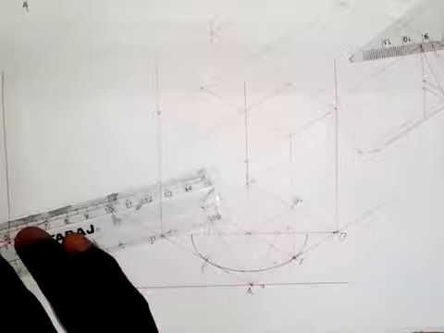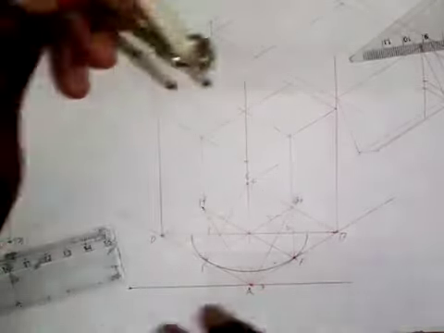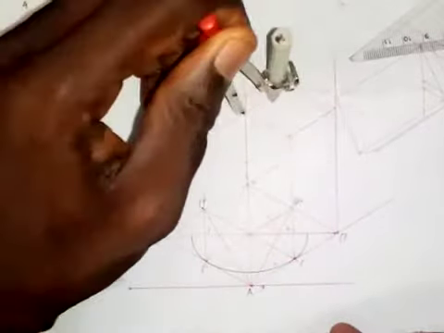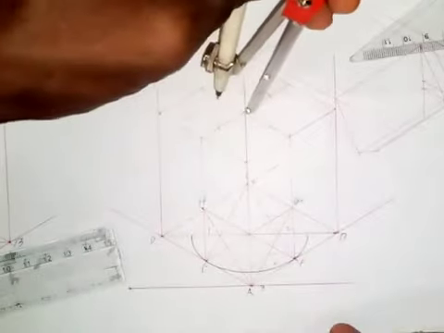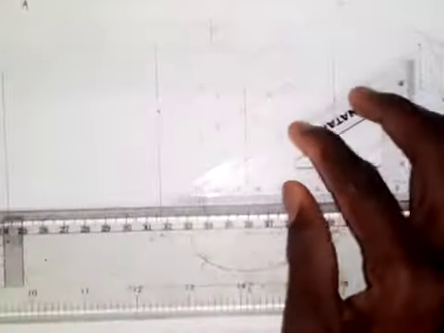So as I said, the diameter of the upper circle is 30. So the radius is 15. I will take a measurement of 15 millimeters. I'm using my compass for that. So I will draw an arc here, an arc here, an arc here, and an arc here. So here I'm going to form an isometric circle.